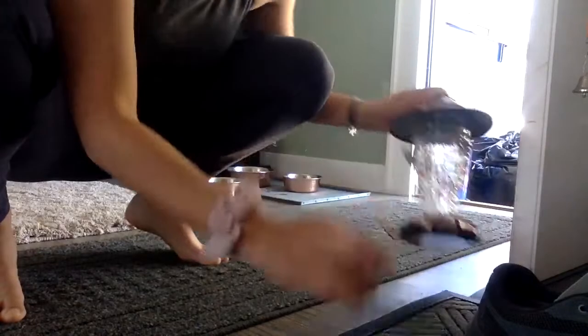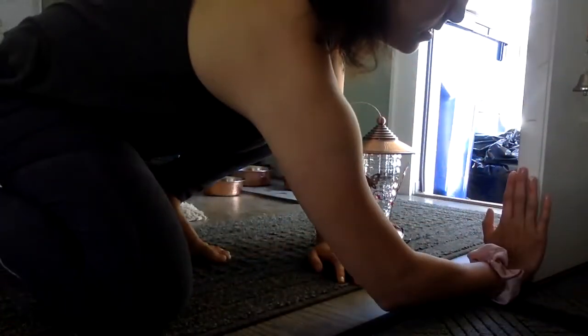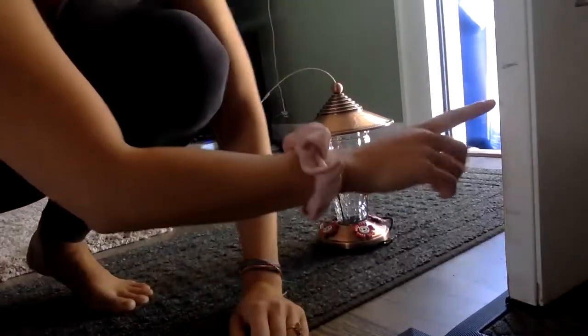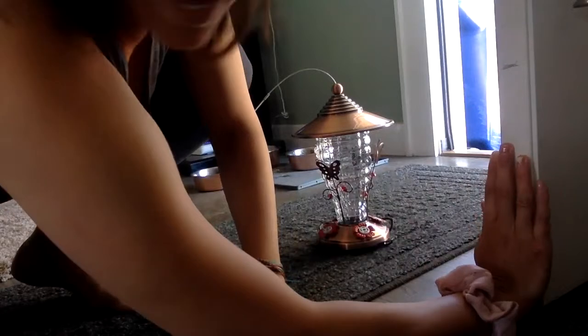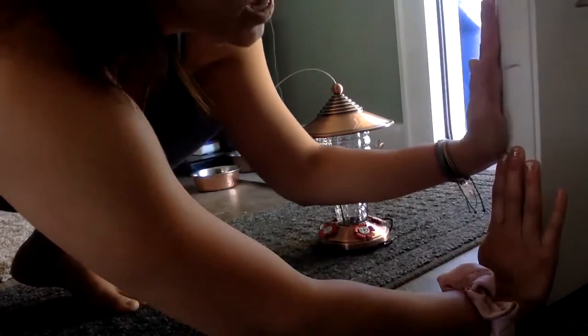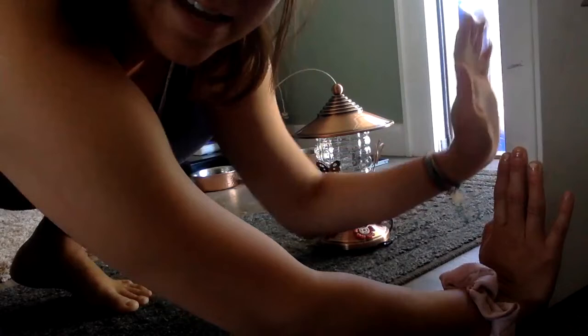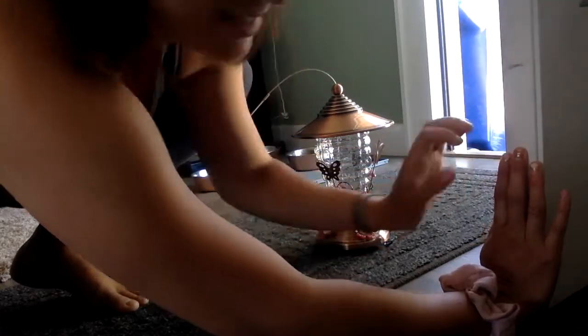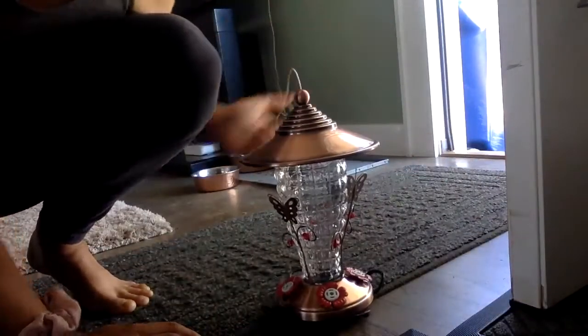So I'm going to measure with my hands. 1. I'm going to move it a little closer so you can see. Do you see the mark right there? Awesome. So take a look. It's not about 2 hands because it would be over 2 hands. It's about half a hand. If I were to put my fingers down, it'd be half a hand. So this hummingbird feeder is 1.5 hands.